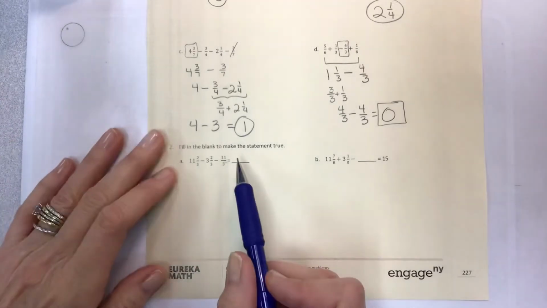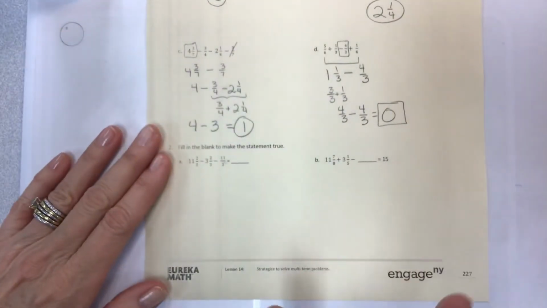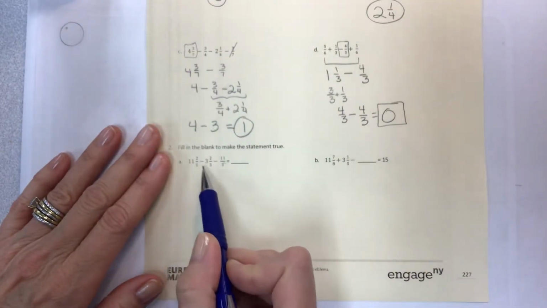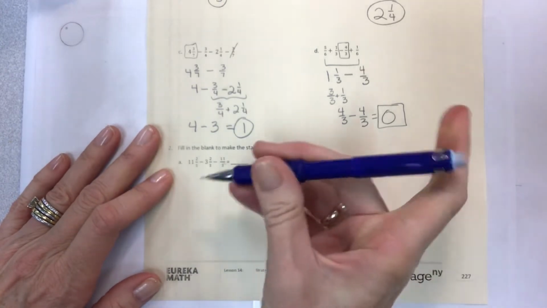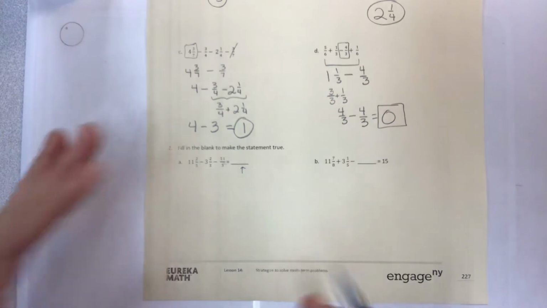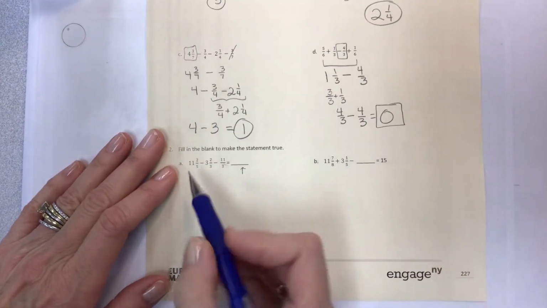Okay, so we have 4/3 minus 4/3. Now, for this one, we have to do something a little bit differently. We're not getting the total of all the numbers and using PEMDAS per se. We're going to look at what the order is and try to get what's missing. In this one, what's missing is the answer. So it's kind of like what we were doing before, but not this one.